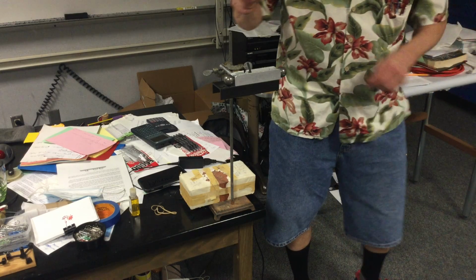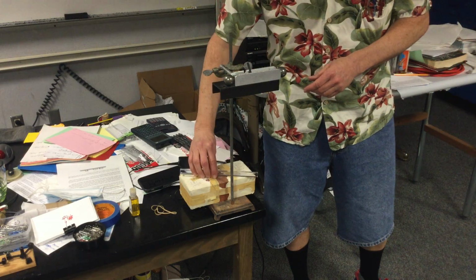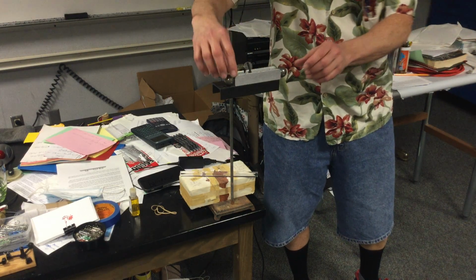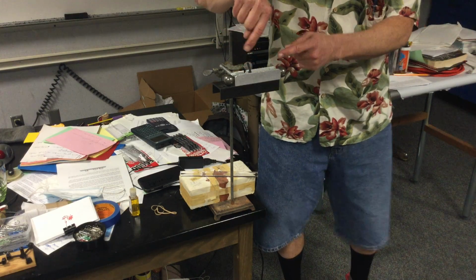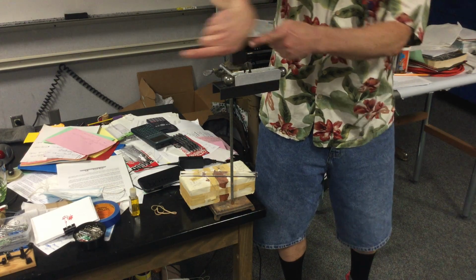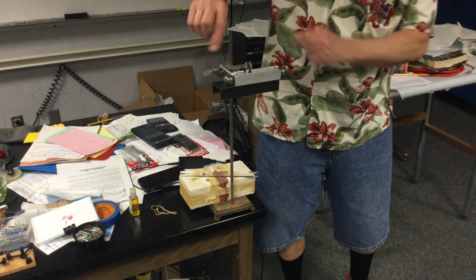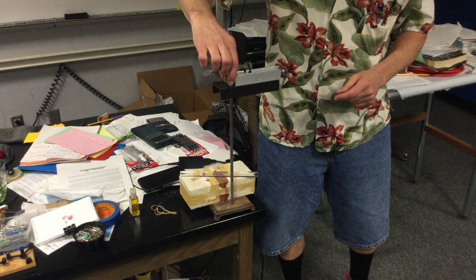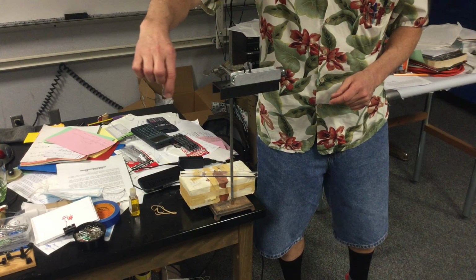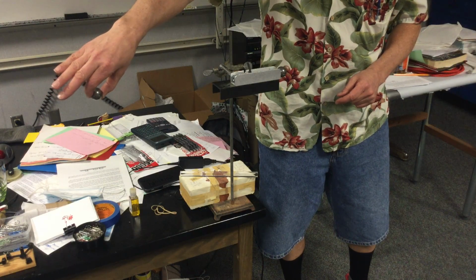So when this is released, the main shaft here gets shoved this way. When that happens, it's going to kick this ball off to project it out that way.